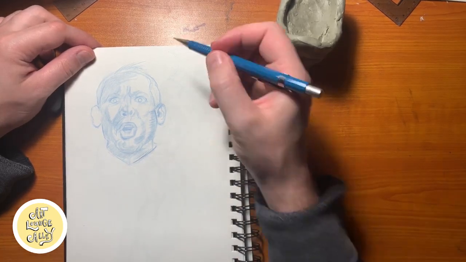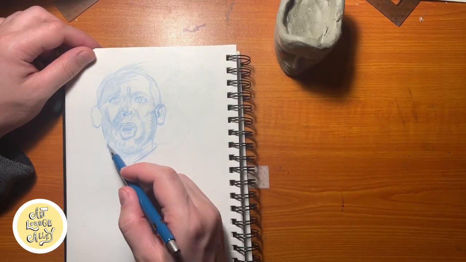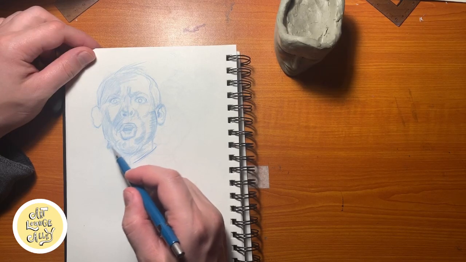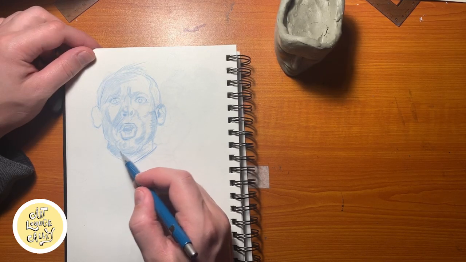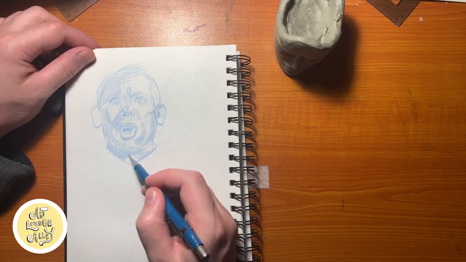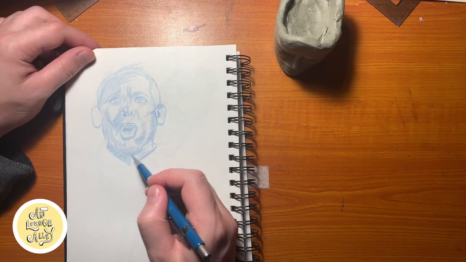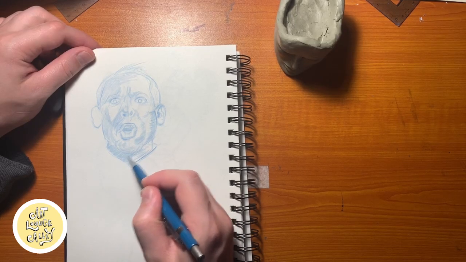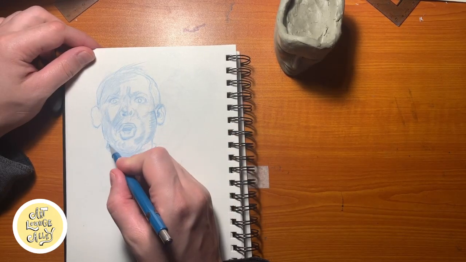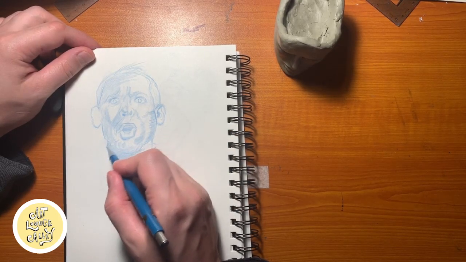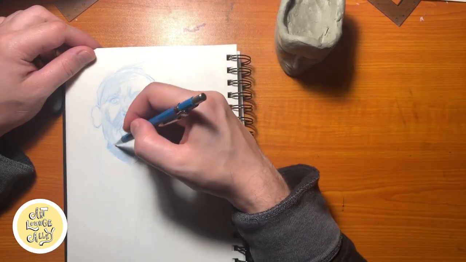So since we established that the light source is from the top right, you could see on the left, especially at the neck, it's going to be your darkest shadows. That's where light isn't going to reach. So it's a safe bet to say the darkest shadow that you're going to have in this entire drawing is going to be underneath the chin.